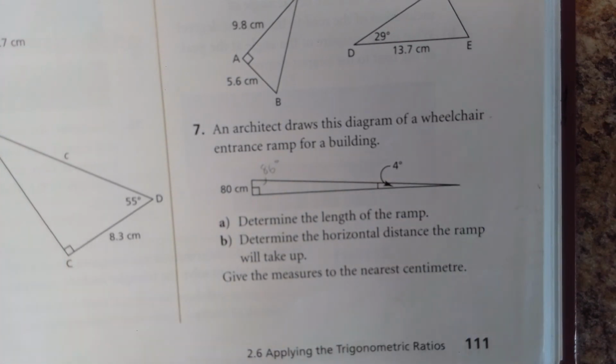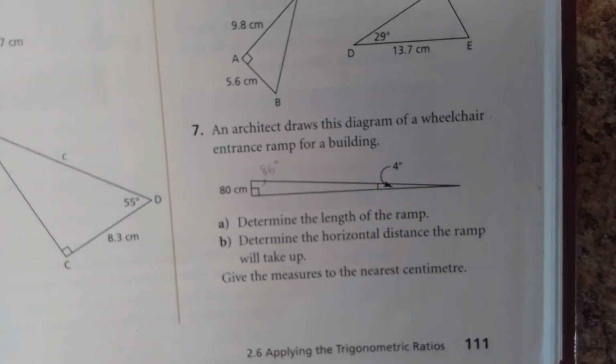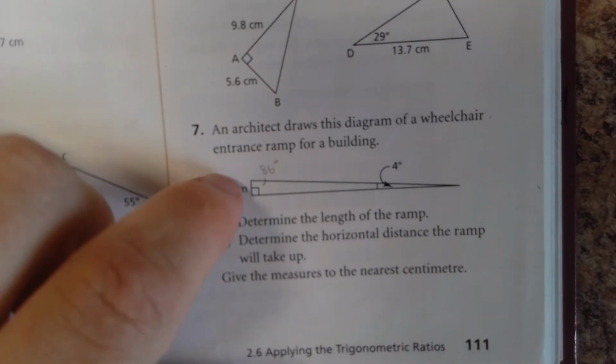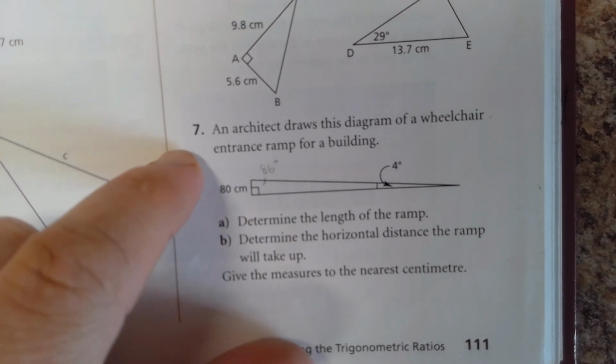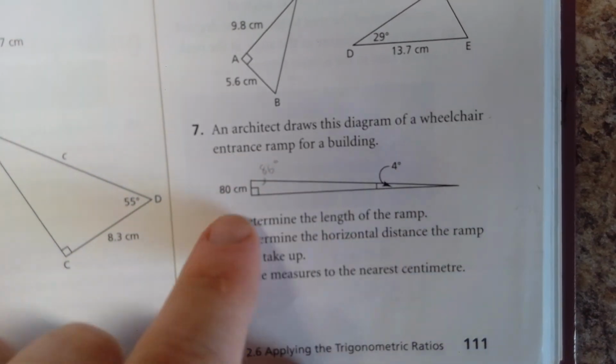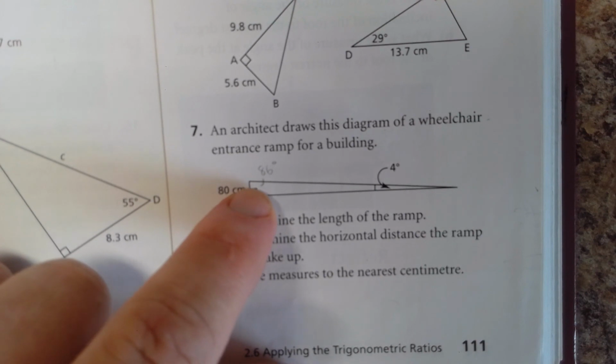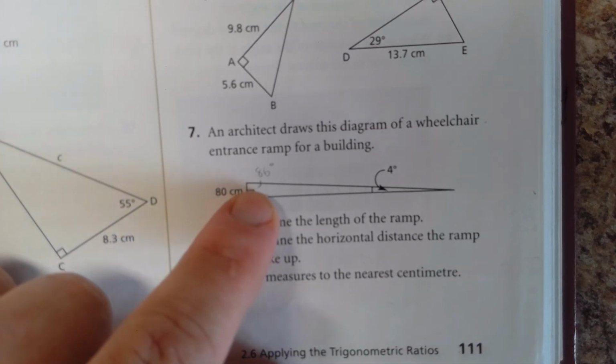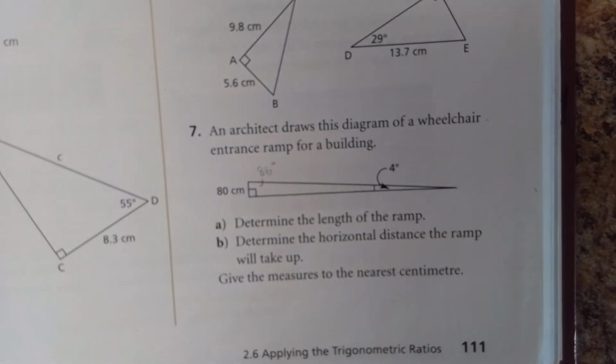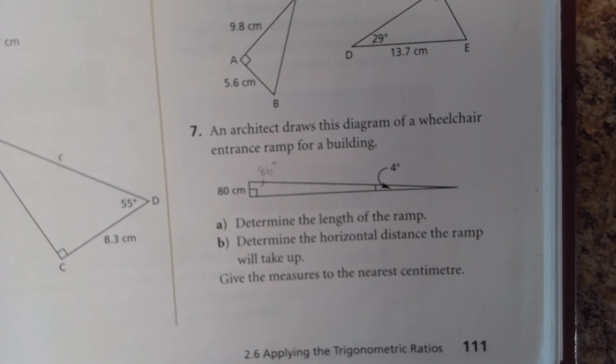The slanted ramp, how long is it? Okay, you have an angle, you have a known side. Somebody already did this, but you could do 180, subtract 4, subtract 90, and get that there's an 86-degree angle up on top here. So, yeah, solve it that way.